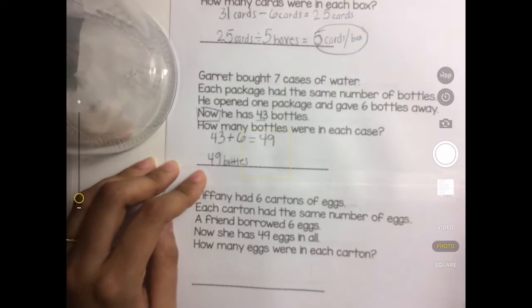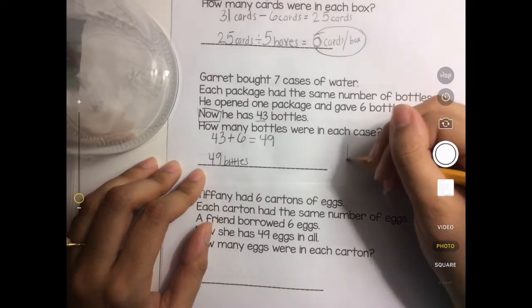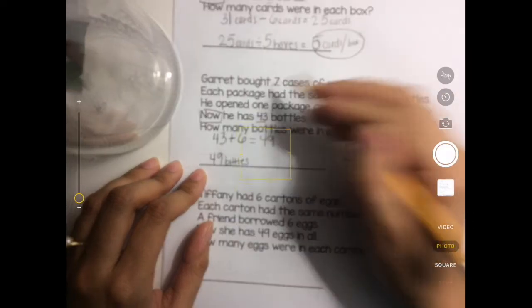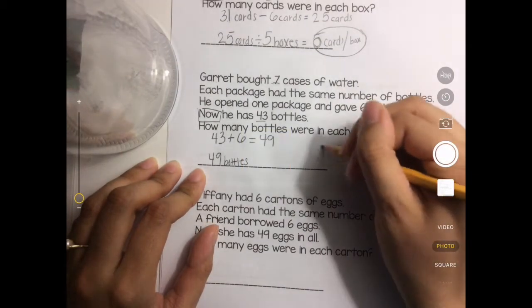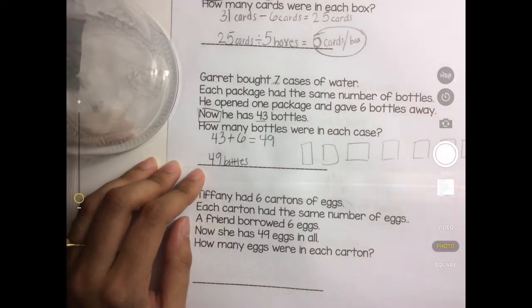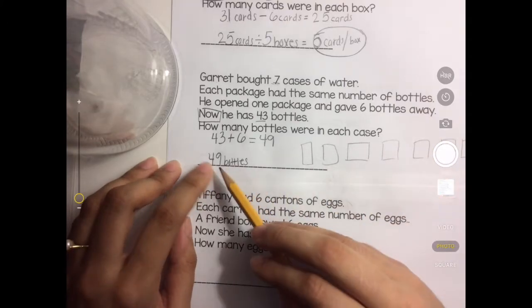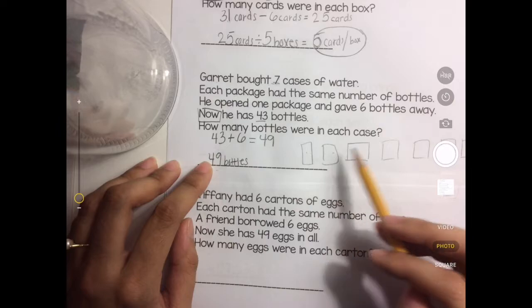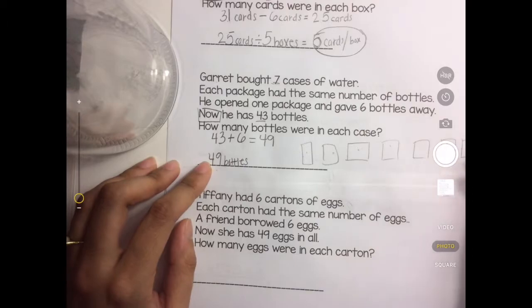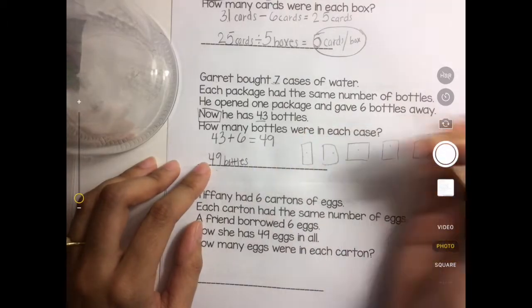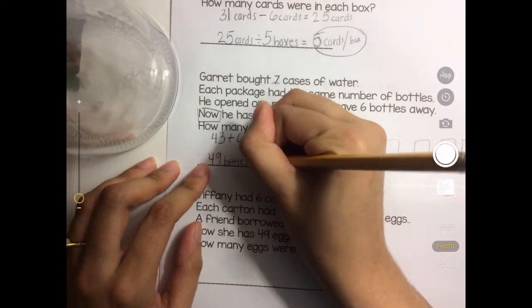And now we have to find out how many bottles were in each case. So think of it like this. We have 7 cases of water, right? 1, 2, 3, 4, 5, 6, 7. 7 cases of water. We need to find out how many bottles are in each case when we know that we have 49 bottles. So we're going to go adding one at a time until we get to 49. And we'll know how many bottles are in each case. Or we can just divide. Okay? This is one way of doing it. This is another way. You get the same answer.